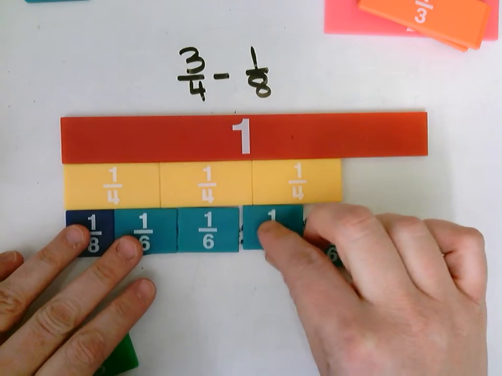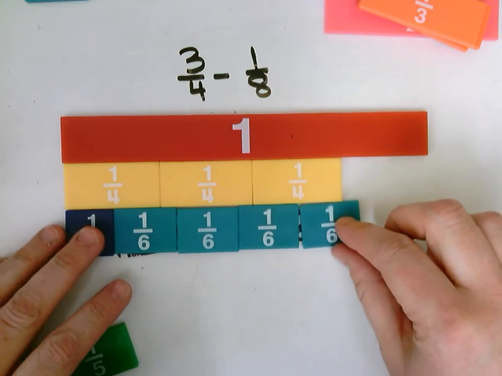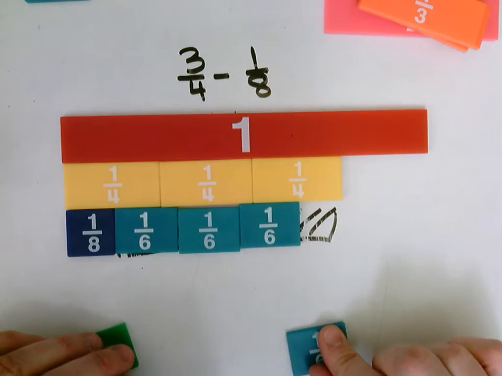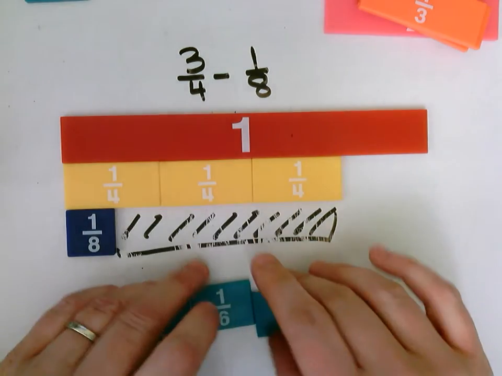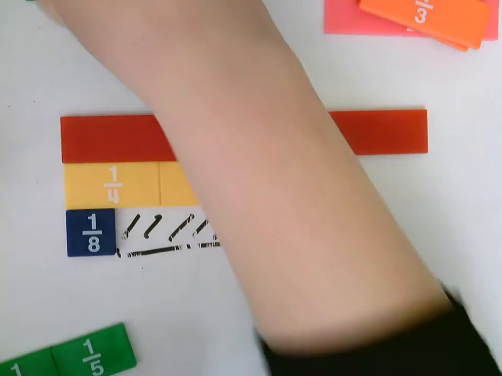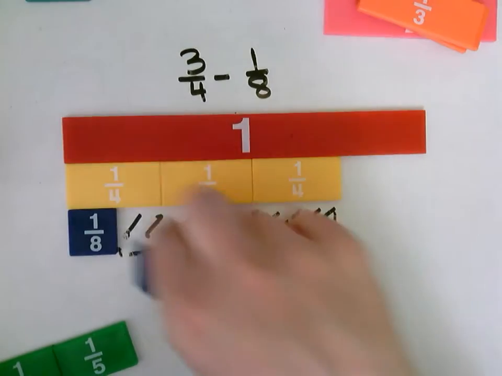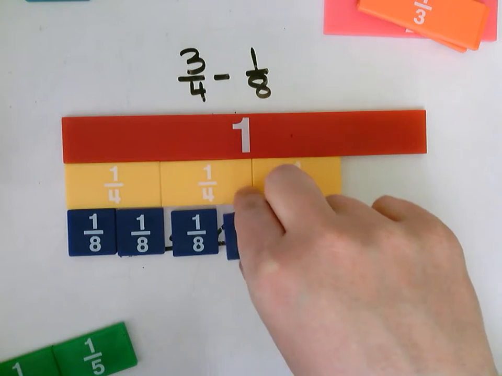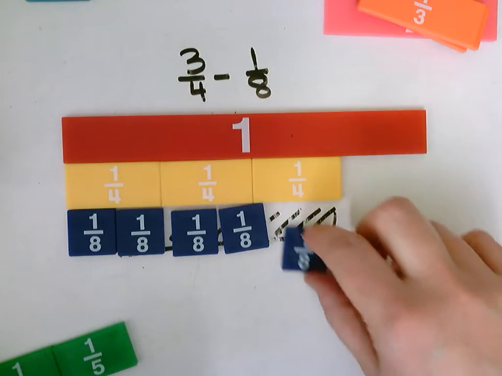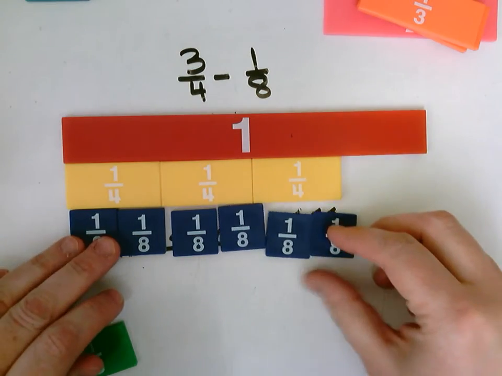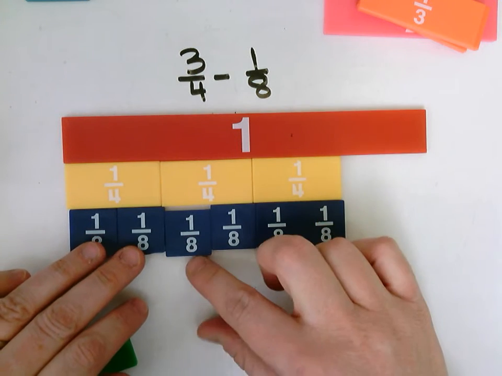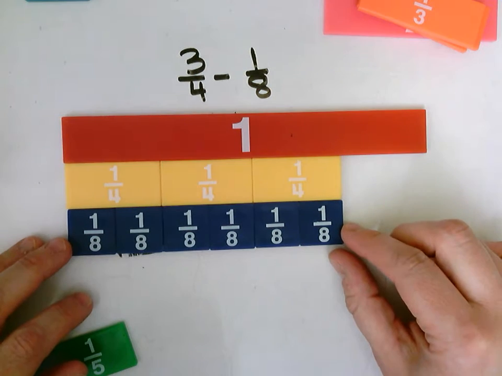See? 4/6 is too large. 3/6 is too small. How about 8? What do you think, guys? Aha, my 8s fit perfectly.